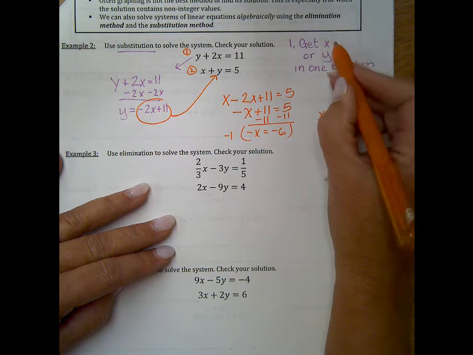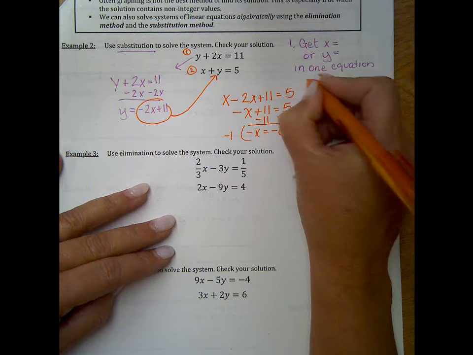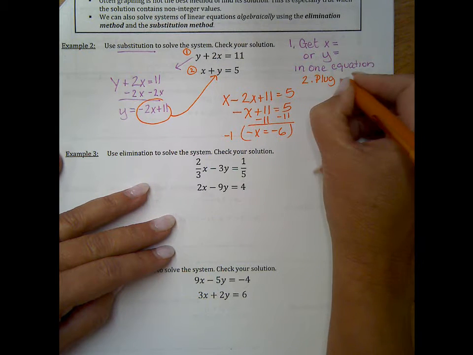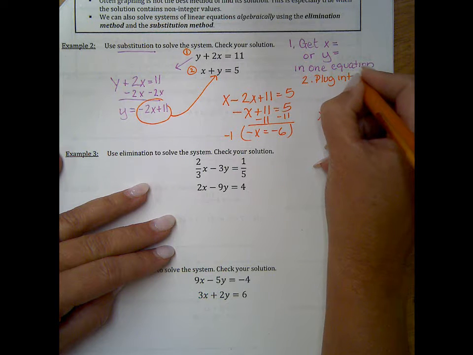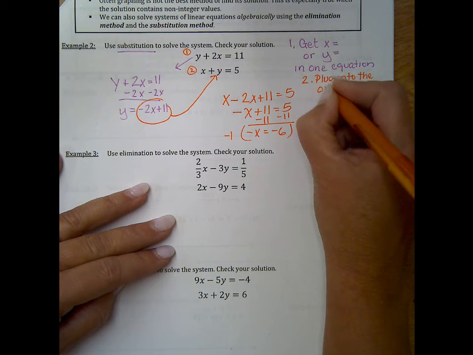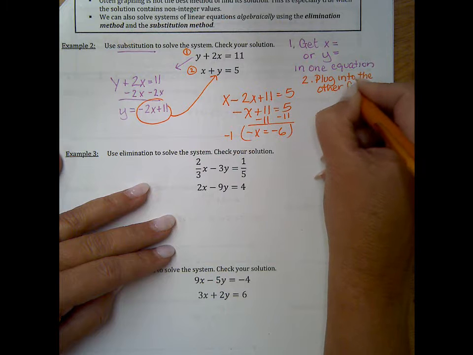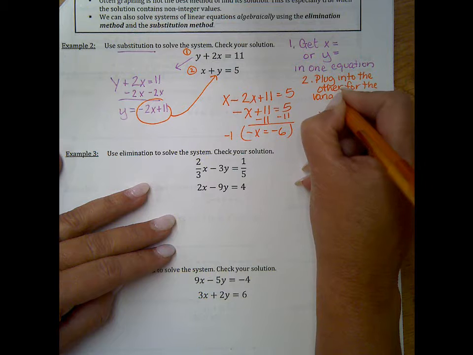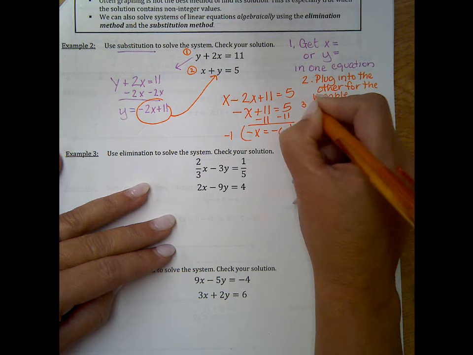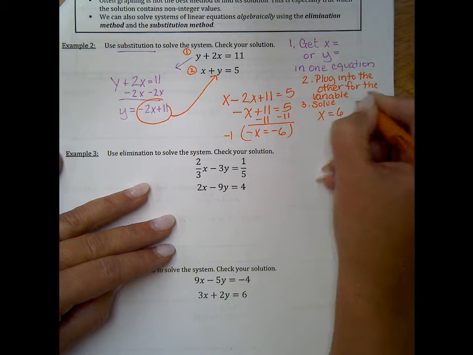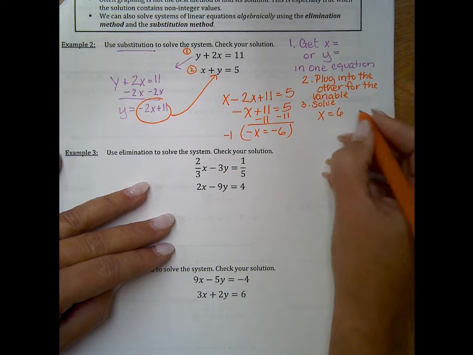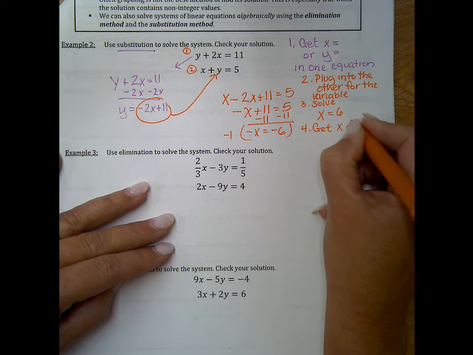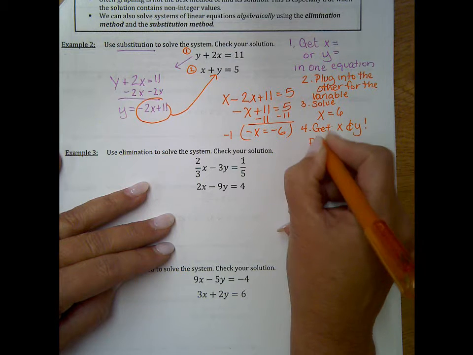Now we want a solution. So first we got x alone or y alone in one equation. Then we plug it into the other equation for the variable. Then we solved. But lastly, we need an x and a y. Get x and y. Plug back in.